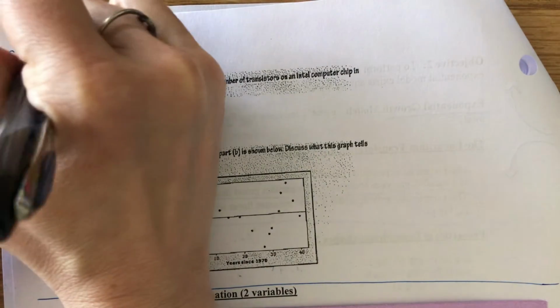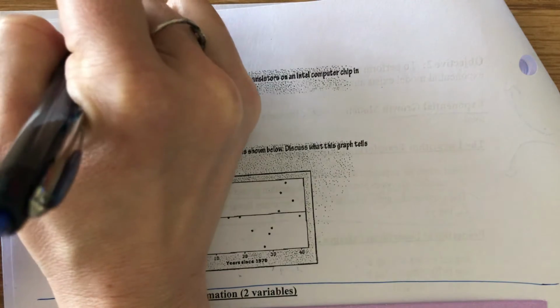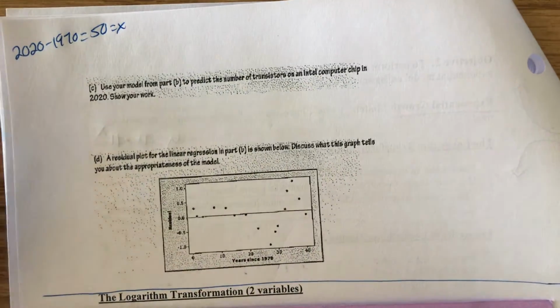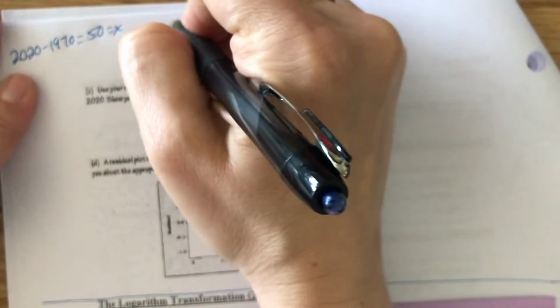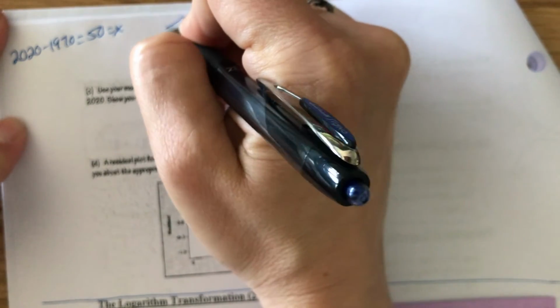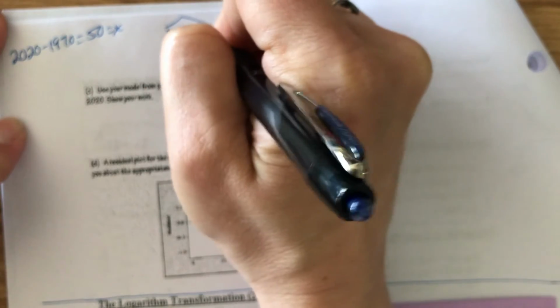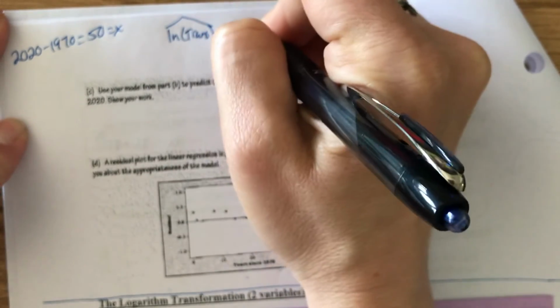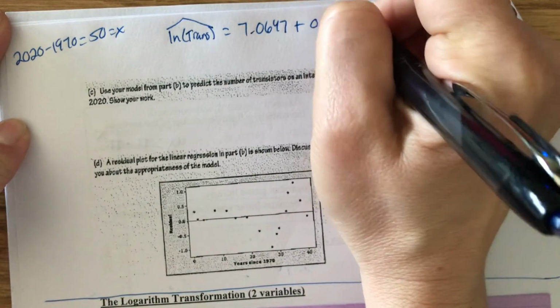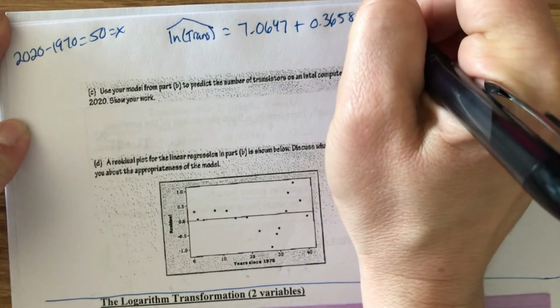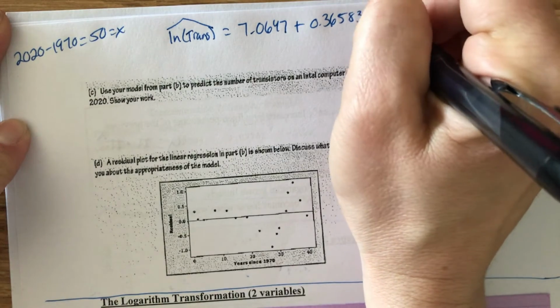So the first thing we need to do is we need to be careful, right? 2020 minus 1970 really means that we want when x equals 50. Okay, so we're not plugging in 2020 because it's always been years since 1970. So we knew that the ln of our transistors was equal to 7.0647 plus 0.36583 times x, which I'm going to put in as 50.